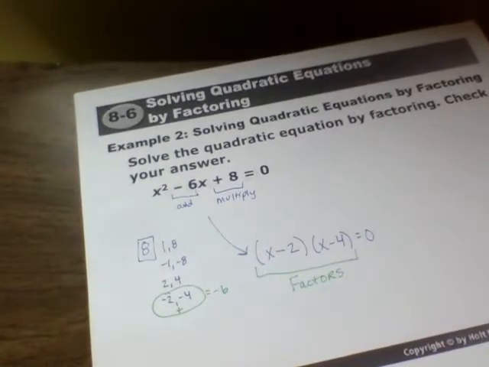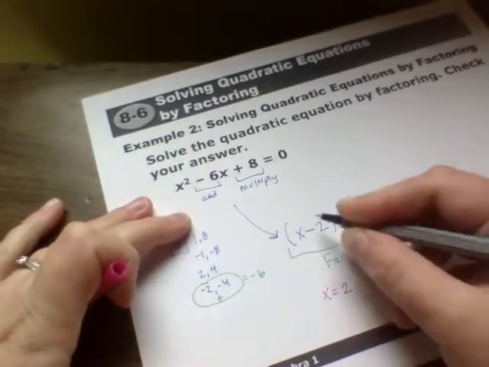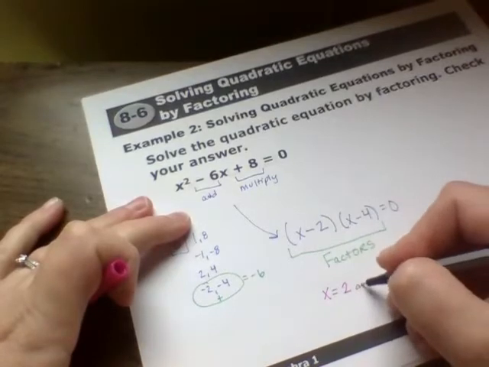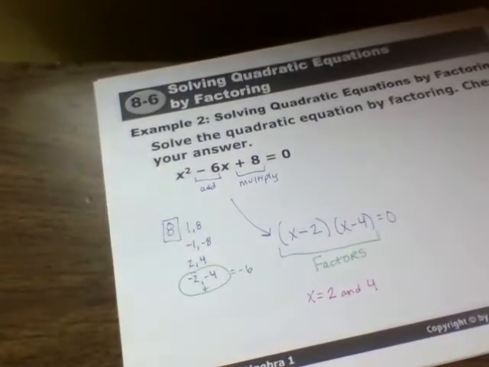But then we want to find out what the x's are going to be. And remember that the x's are opposites. So when x equals 2, which is the opposite of -2, and when x equals 4, those are our solutions.